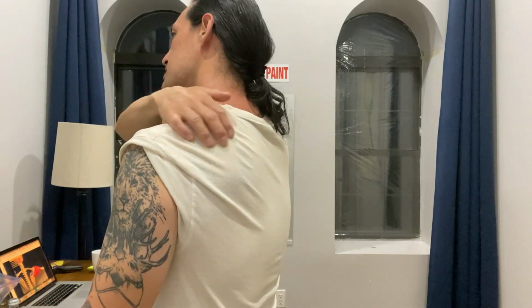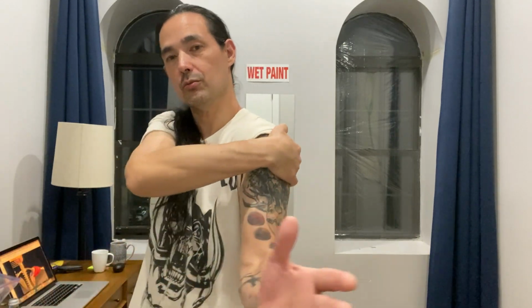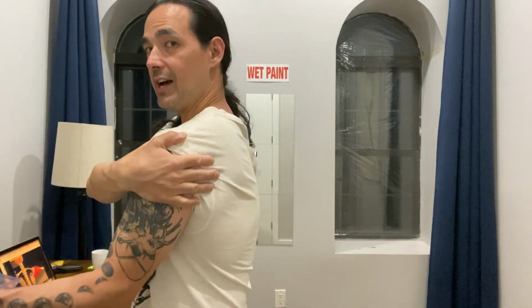Now, the main muscle that does external rotation of the humerus is the infraspinatus muscle. That's the muscle infra, below the spine of the scapula. So infraspinatus means below the spine, right? So the infraspinatus muscle accomplishes external rotation, and then on the other side of the scapula is the subscapularis, which accomplishes internal rotation.